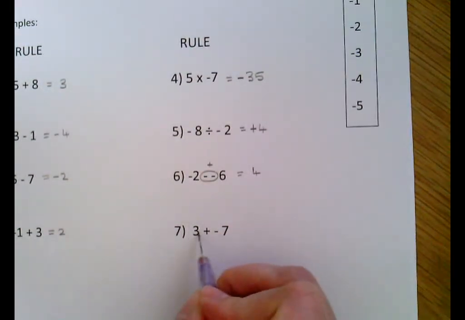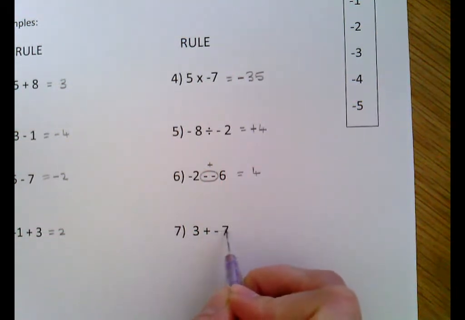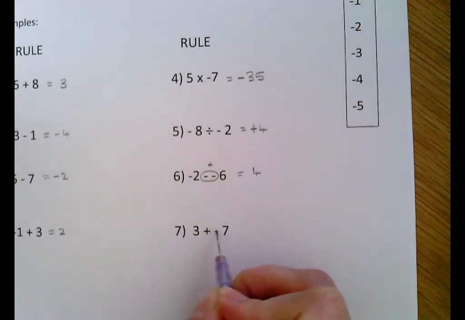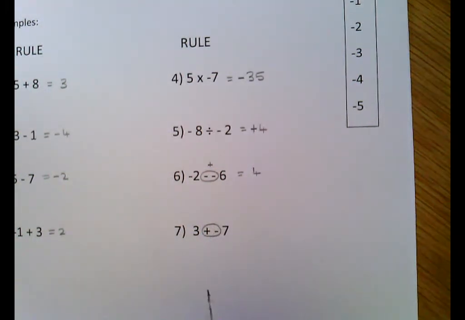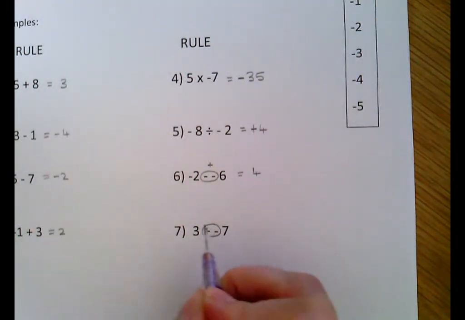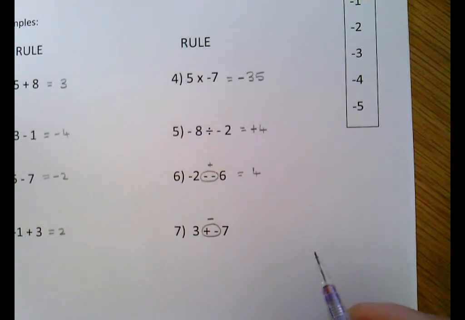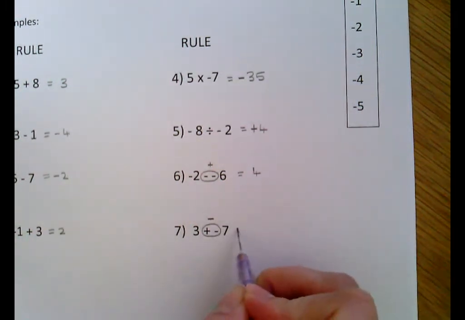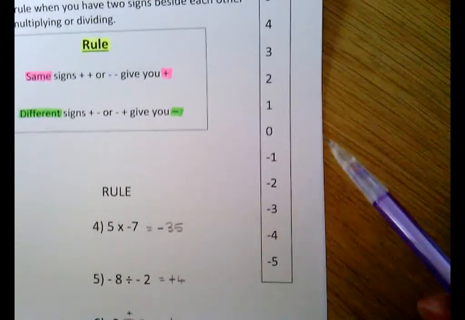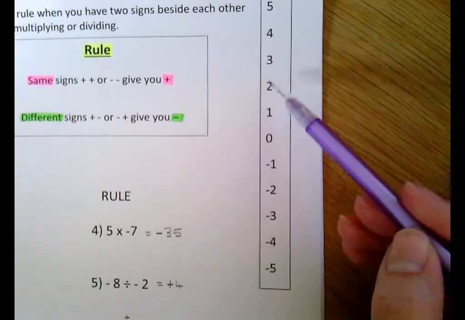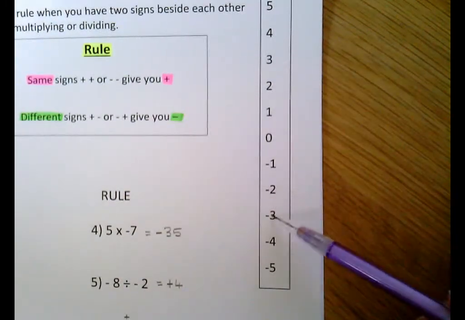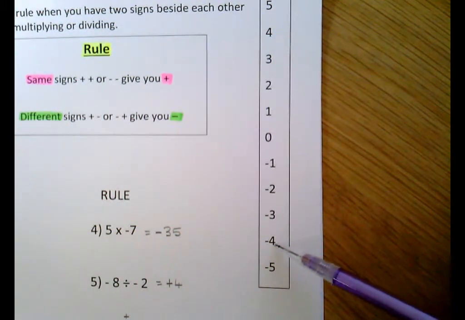And the last one, 3 add -7. You've got 2 signs there which look a wee bit confusing. So like the last question, you need to change them into a single sign. And the negative one is the one that wins out. So you just turn it into a single takeaway sign. So 3 take away 7. If you need to, go to your number line and go 3 take away 1, 2, 3, 4, 5, 6, 7. And you end up at -4 then.